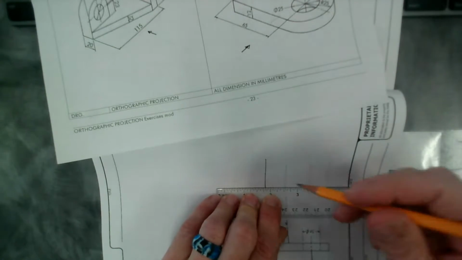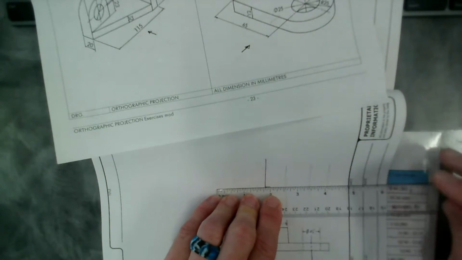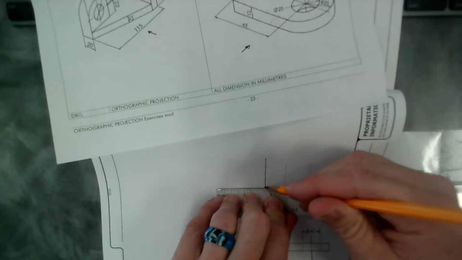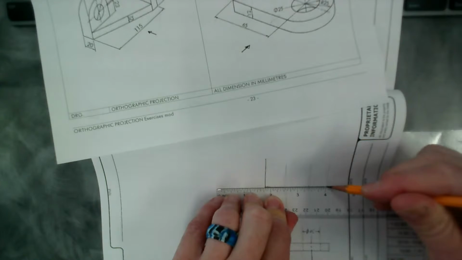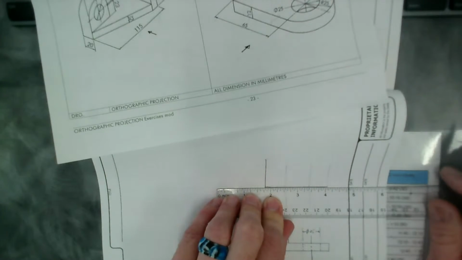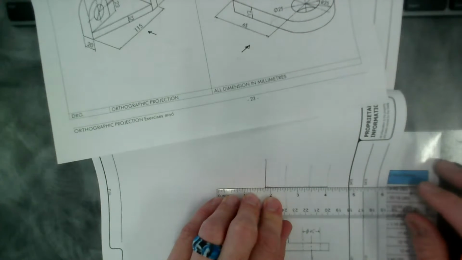Yes. Okay, I'll be right there. Oops. Oh, I overdrew.